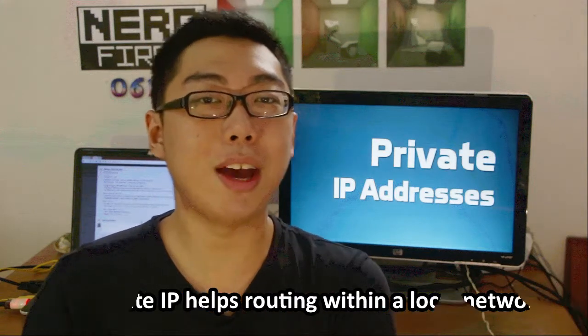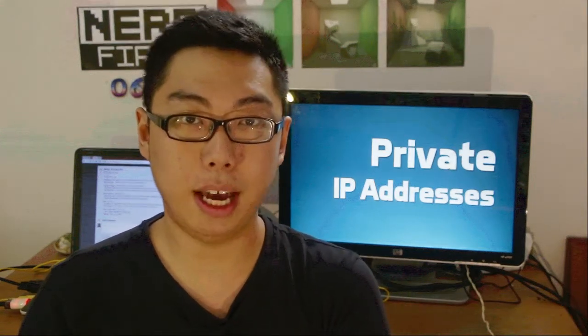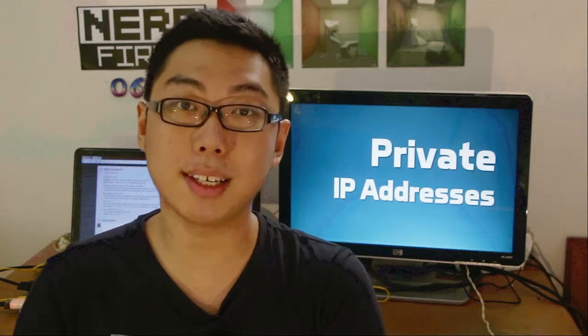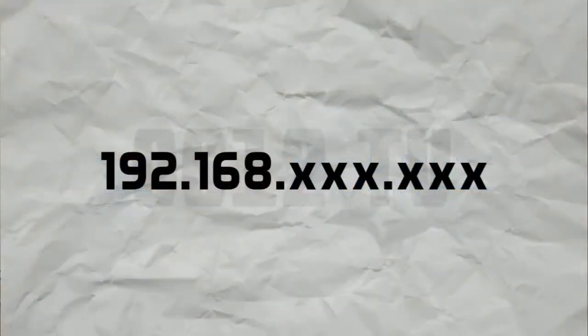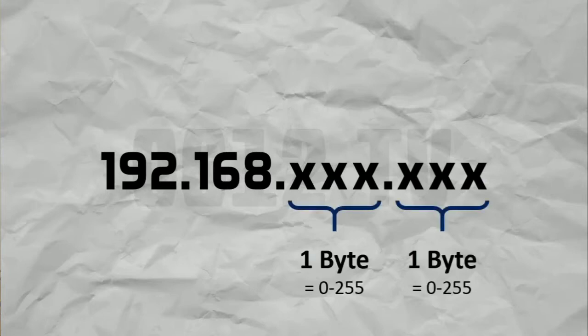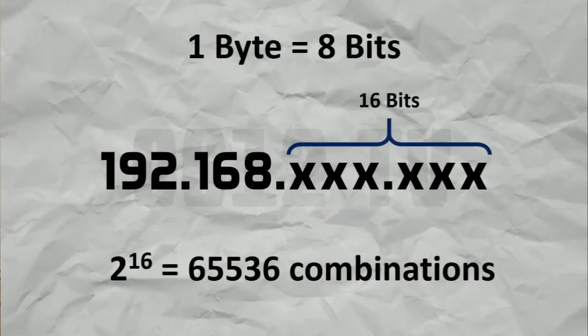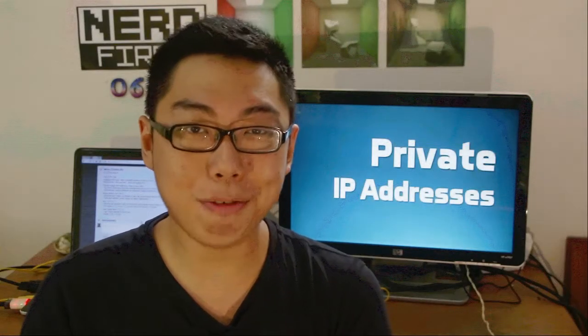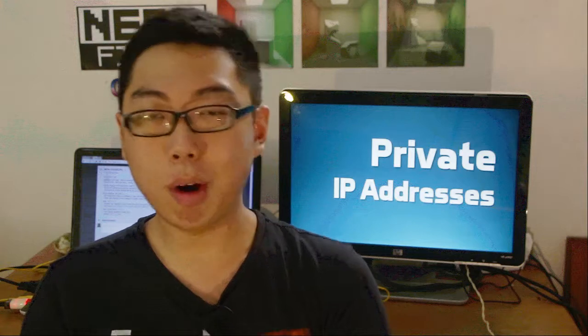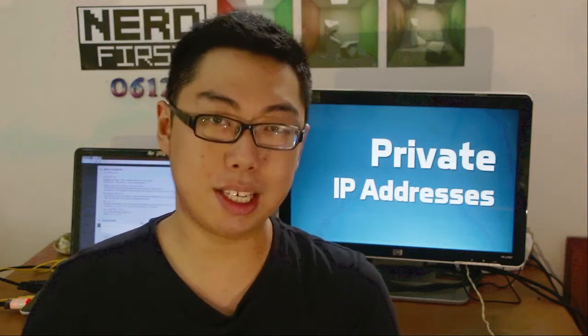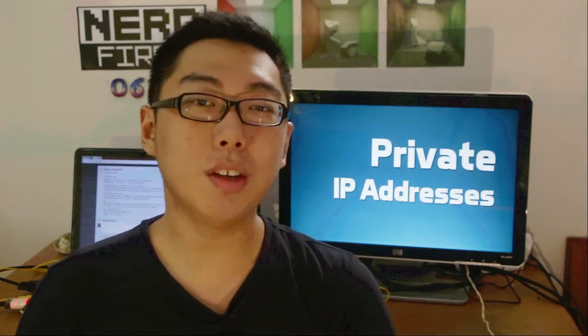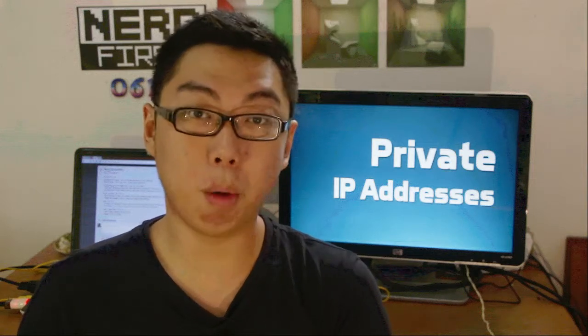Several different ranges have actually been set aside for this purpose, and the first one, of course, is what we've already discussed, those starting with 192.168. The last two bytes are allowed to vary, and what this gives us is 16 bits of different addresses. In other words, 65,536 different addresses. This is generally enough for most home networks, but if we're working with something on a larger scale, say an office, you may need to look at ranges that actually offer more.